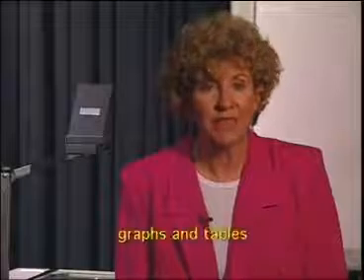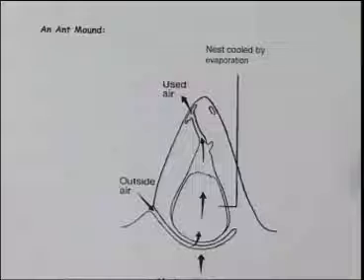Besides graphs and tables, you may also be asked to analyse a chart or diagram. You'll find a number of these in your notes. Please study them carefully and answer the accompanying comprehension questions. These questions have been designed to help you focus on the language you'll need to complete this task.